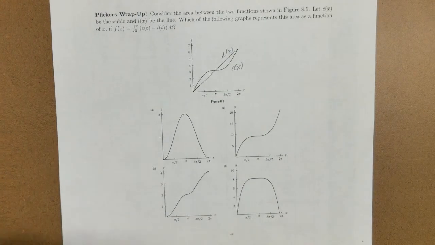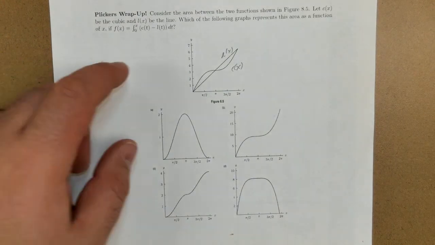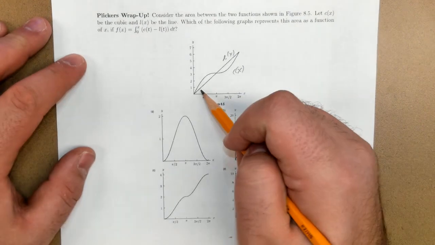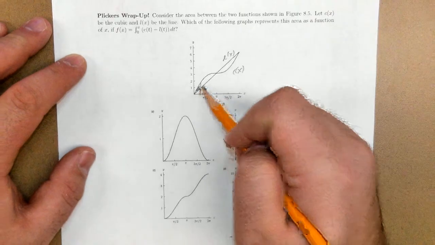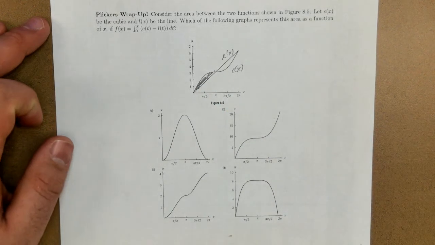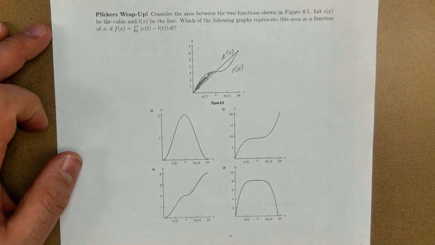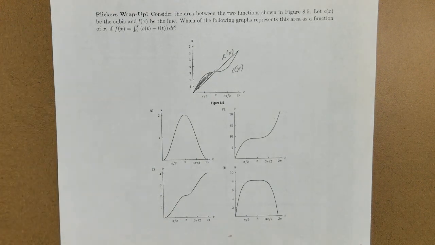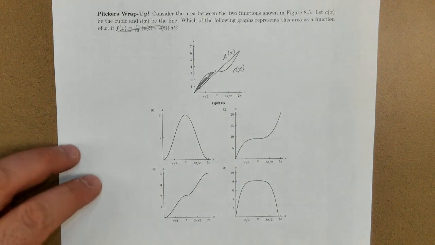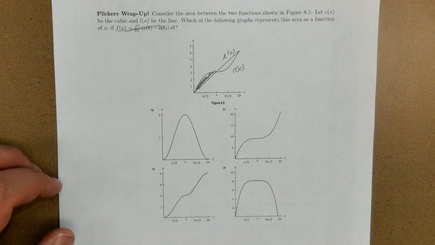Which of the following graphs represents this area as a function of x? So basically what I mean is that the graph I'm looking for has this much area as its y value, and then this much area as its y value, and then this much area as its y value. So I'm recording at each x how much area I have so far. So which graph is that? Don't worry too much about this expression, but which graph represents the area between them, where it's always the curve minus the line.